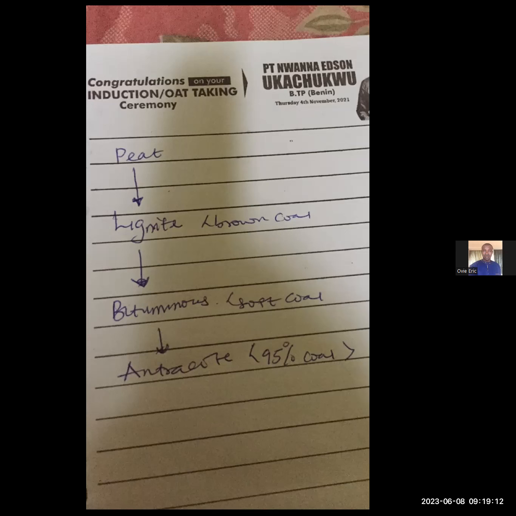So when you heat bituminous coal to about 1,300 degrees Celsius, in the absence of air, you are going to get what we call coke. The question is, why are we doing this in the absence of air? Many of us will say it is a limited supply of air. It is very important for us to understand.